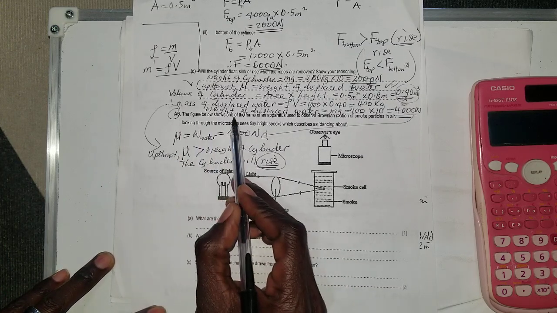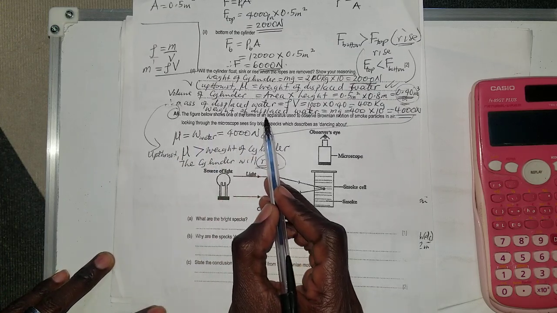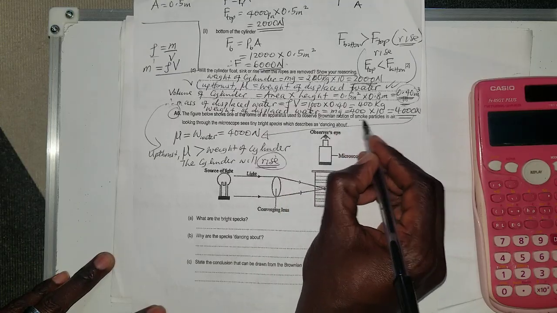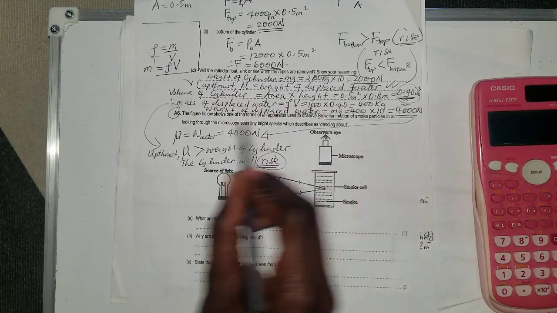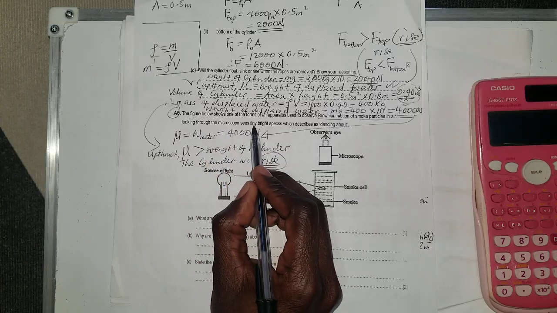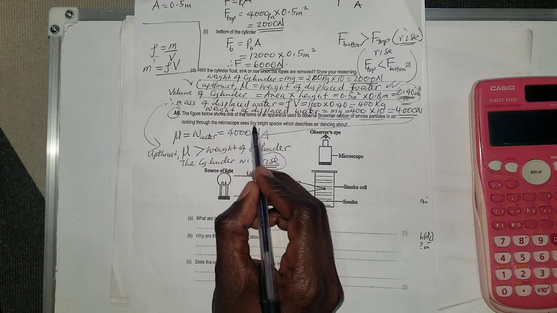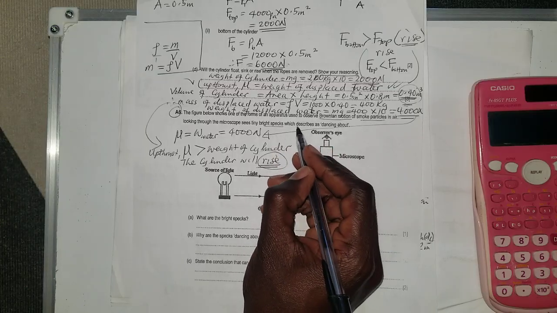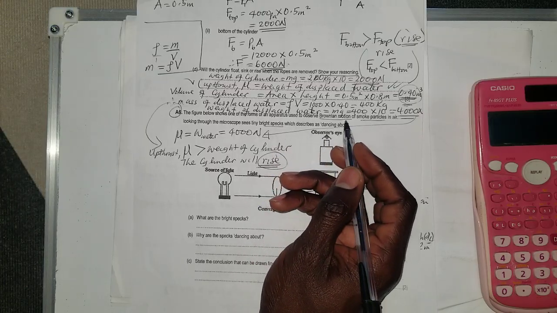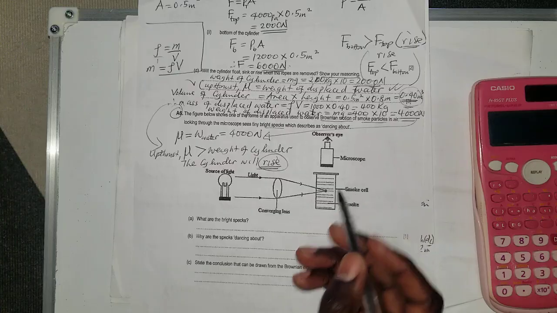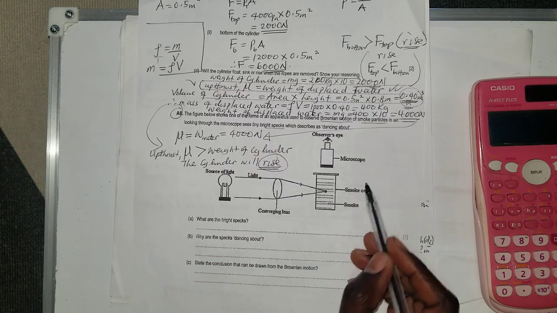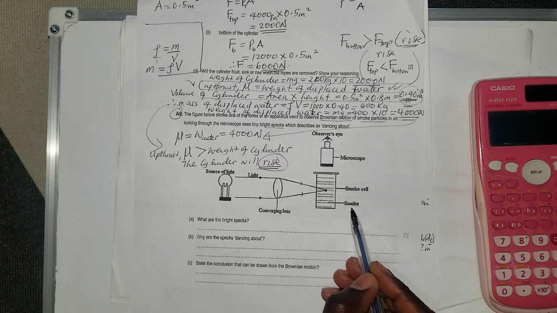It says the figure below shows one of the forms of an apparatus used to observe Brownian motion of smoke particles in air. Looking through the microscope, he sees tiny bright specks which he describes as dancing about. So that's what they have actually seen. So this is the experiment to observe the Brownian motion. This is a smoke cell, and inside of it there's actually smoke.